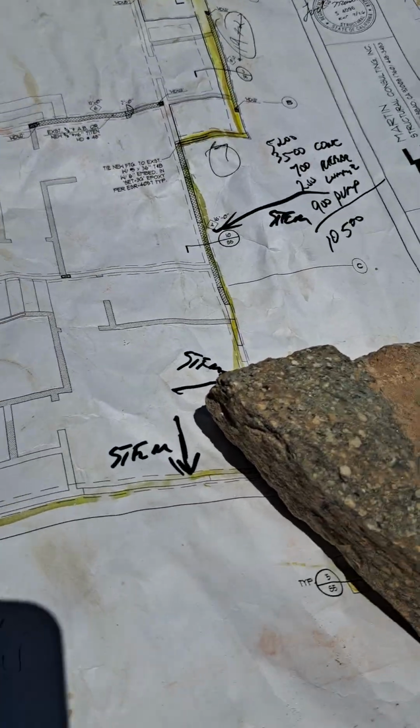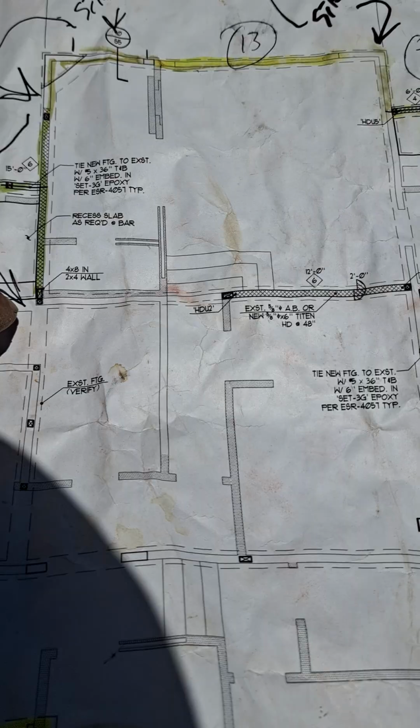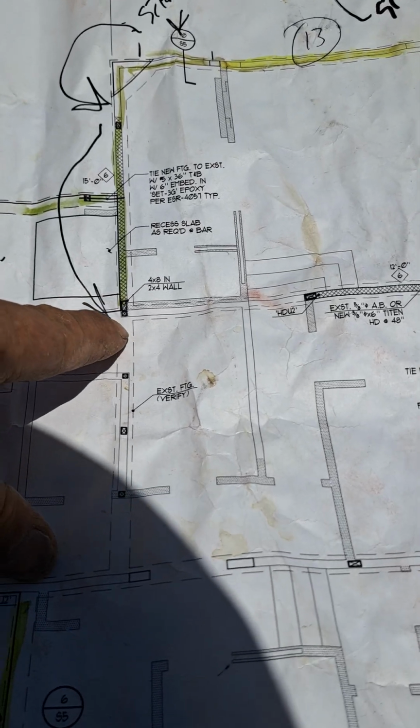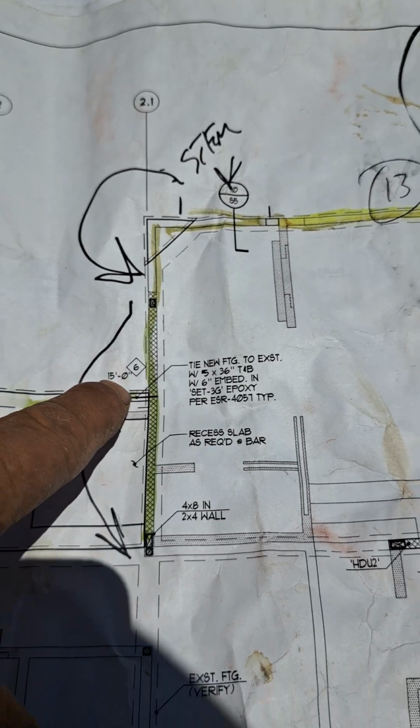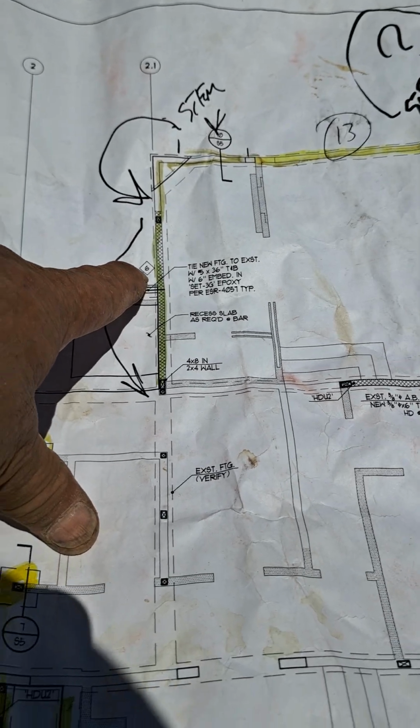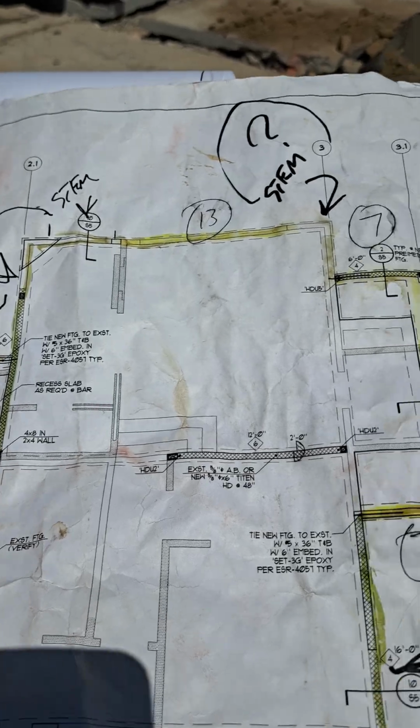Foundation plan will show you your shear schedule. So all of these walls with this triangle and the number is your shear schedule.